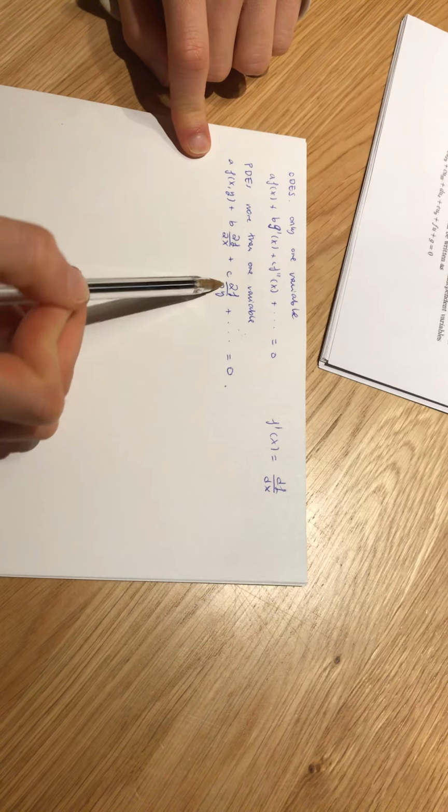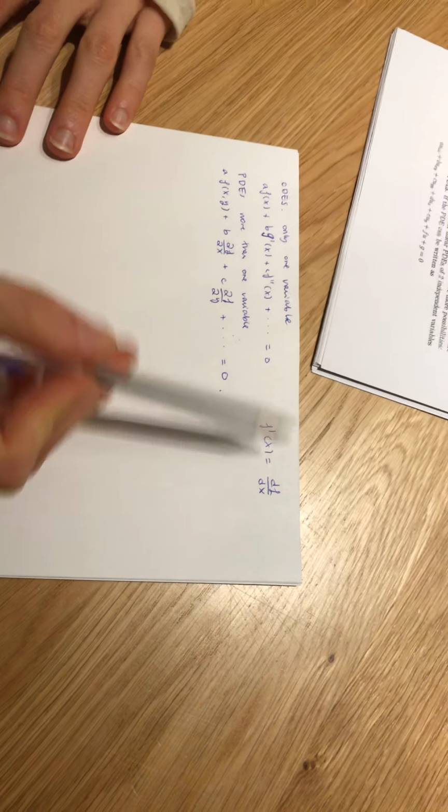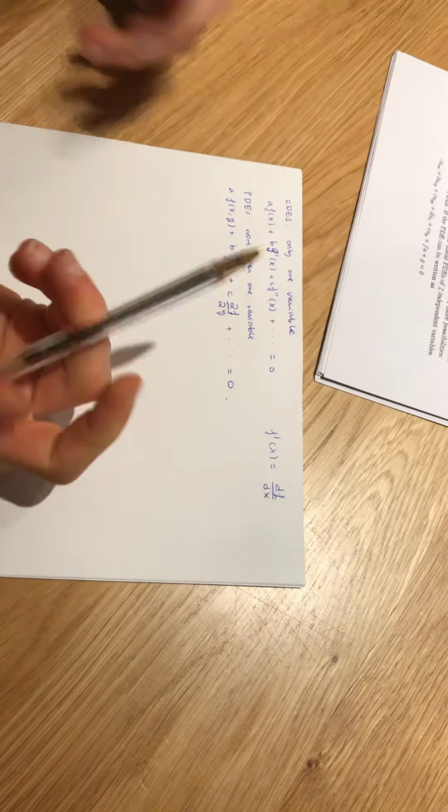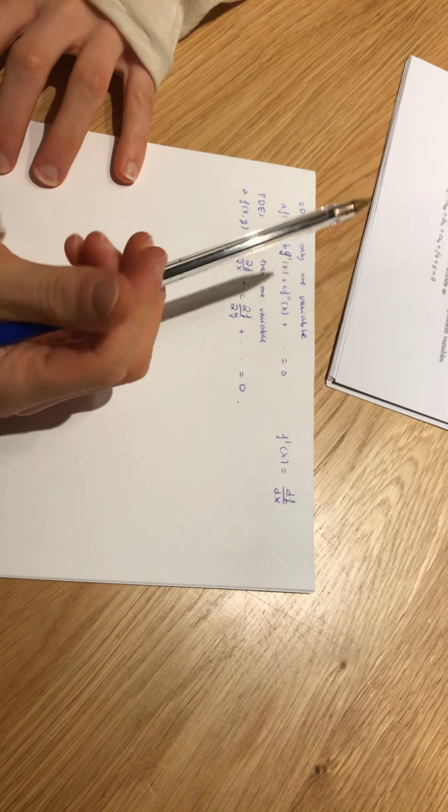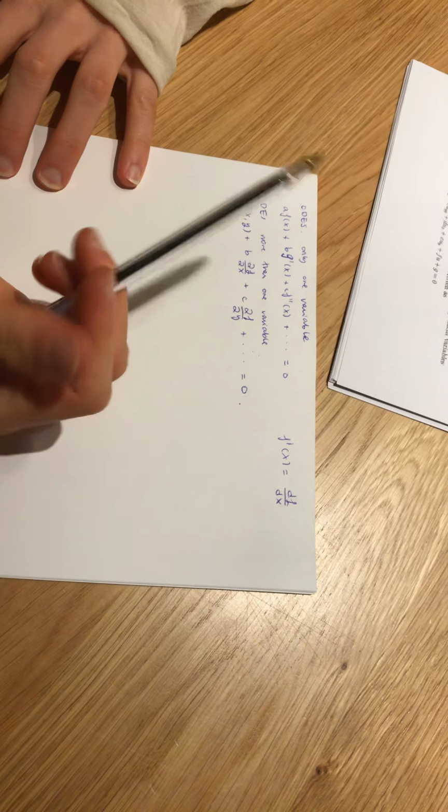The important thing is the derivative, whether it's partial or not partial. If it's partial, it's PD. If it's not partial, it's OD.